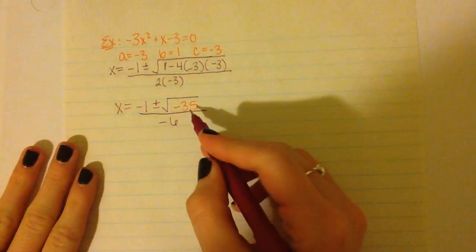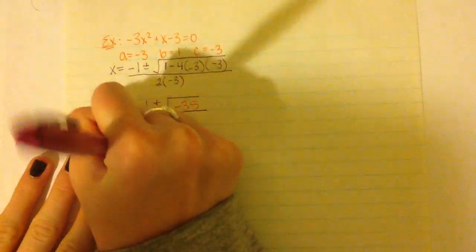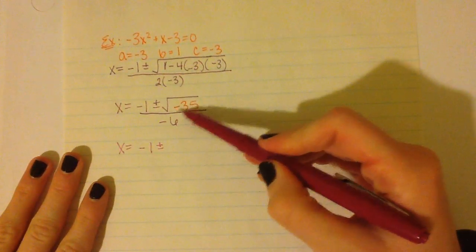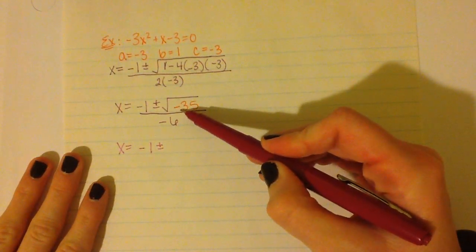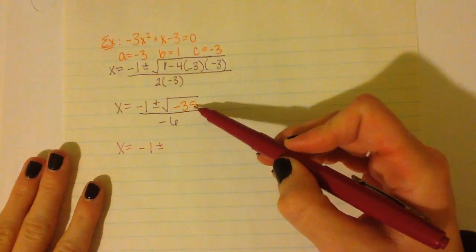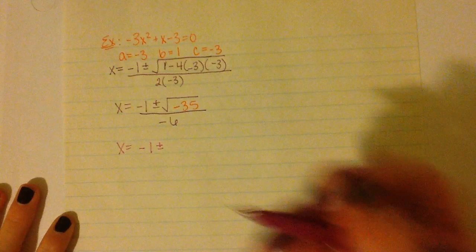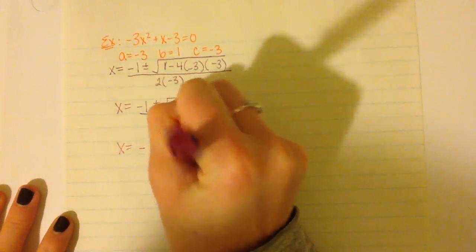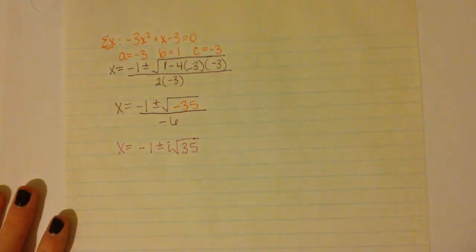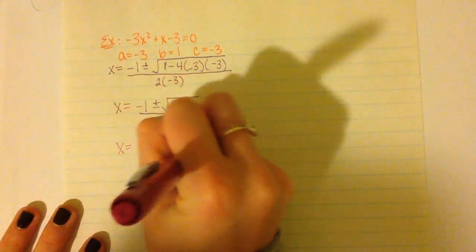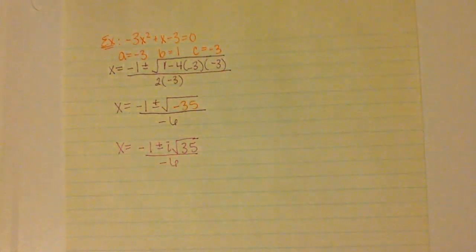So, if we simplify this radical, we know that the negative is going to give you an i, and we can't simplify 35 anymore. 5 and 7, so we don't have any pairs. So all we're going to do is take the negative out, so we have i radical 35, and that is over negative 6.